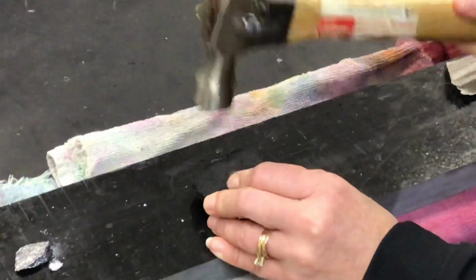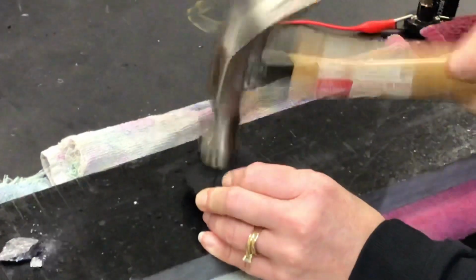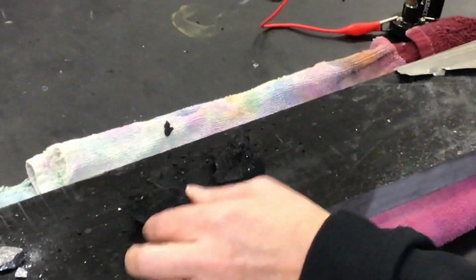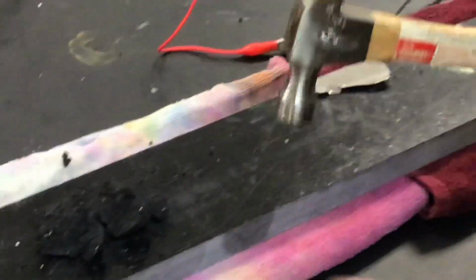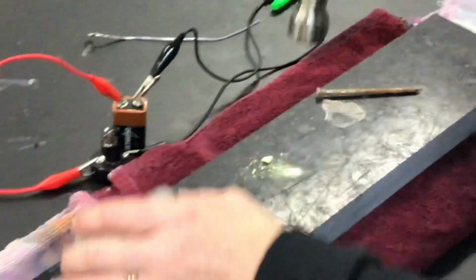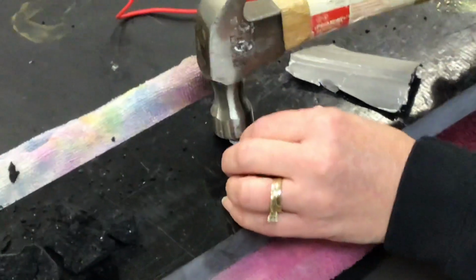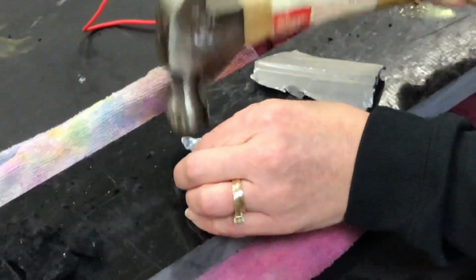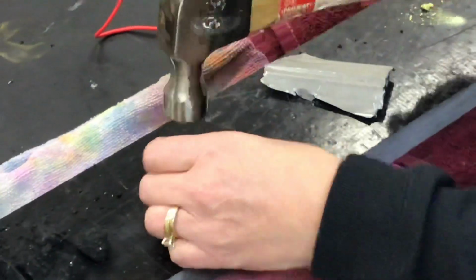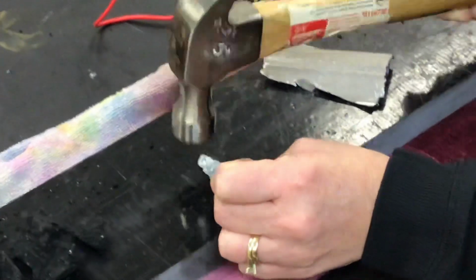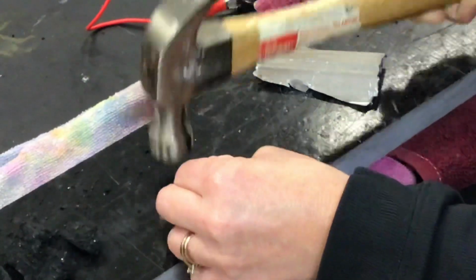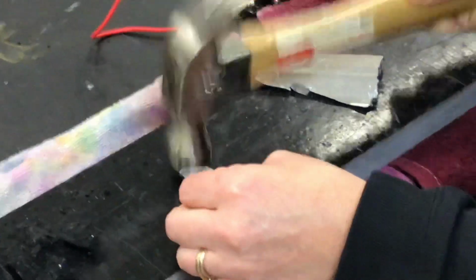Next we have the charcoal. What happened to the charcoal? Oops, I lost. Next we have zinc. What happened to the zinc?